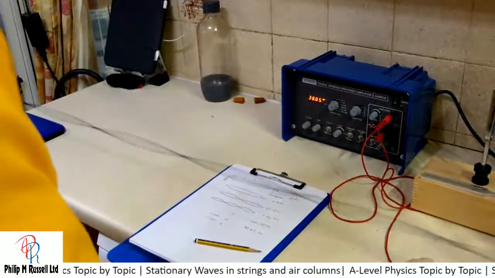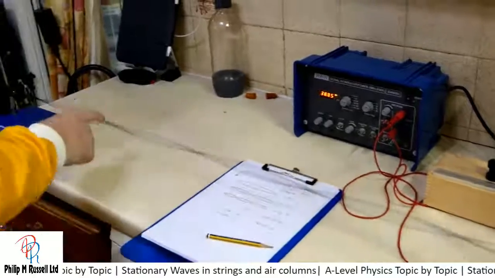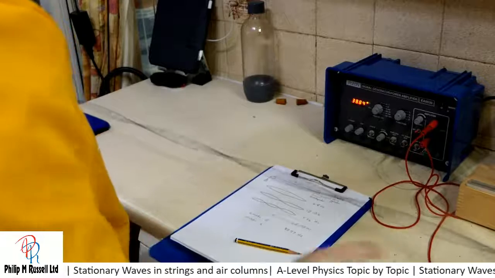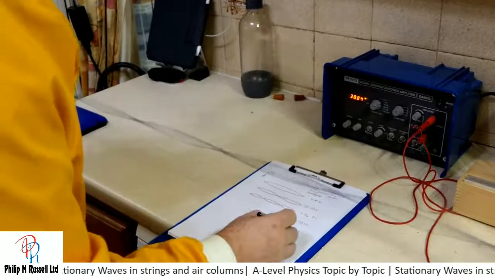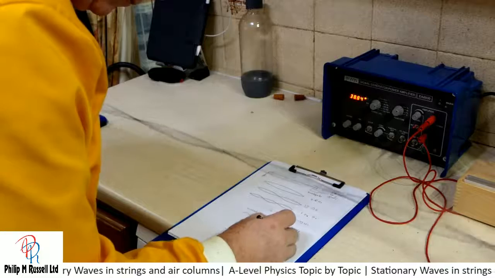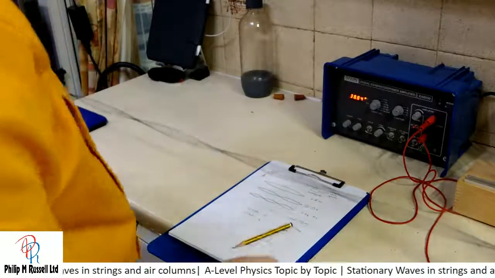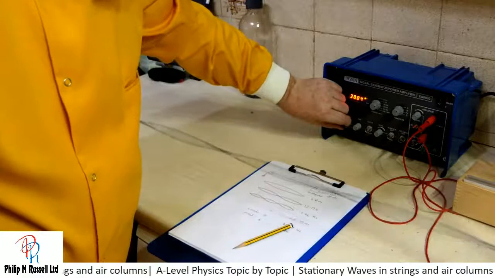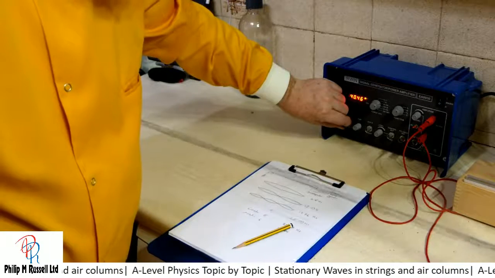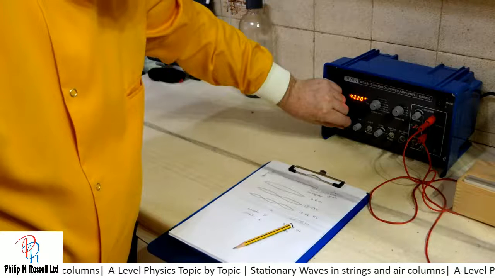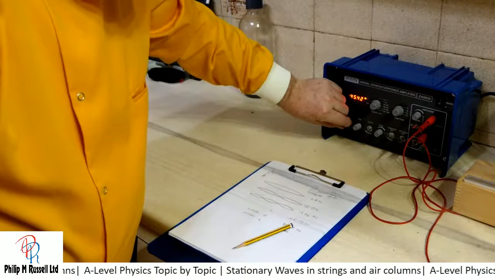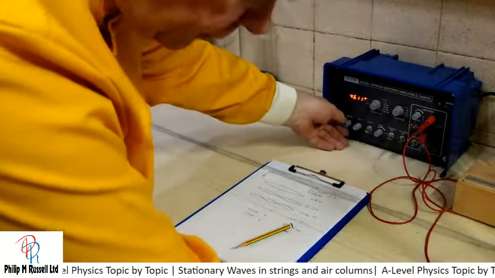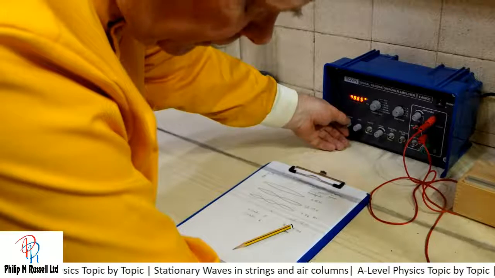So here we've got our 1, 2, 3, 4, 5, and that's at 38.84. We'll do a few more. So let's go for 6 nodes. Is that about right? We'll see if we can tune it in a little bit better.